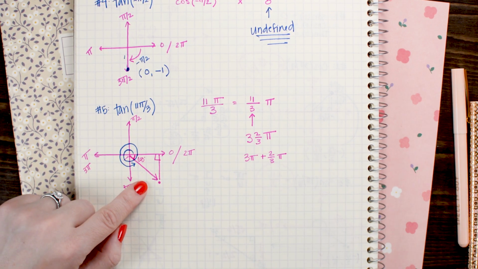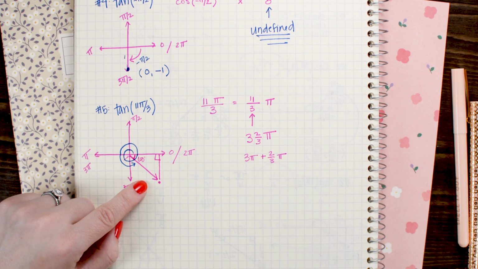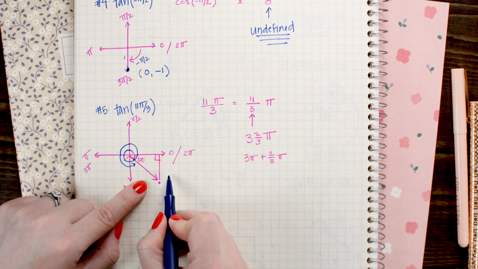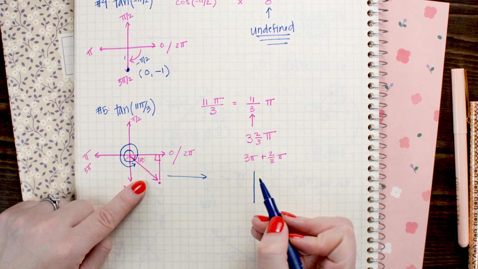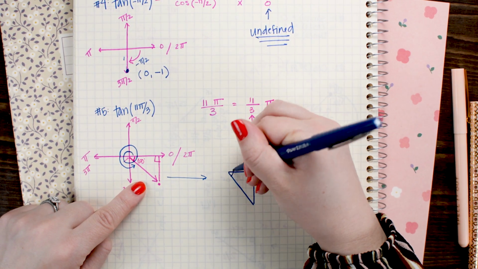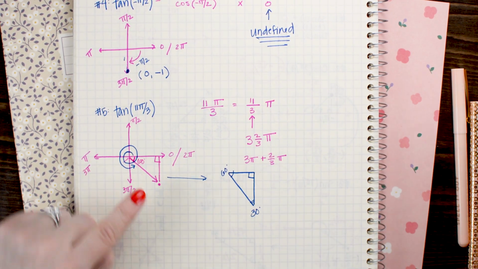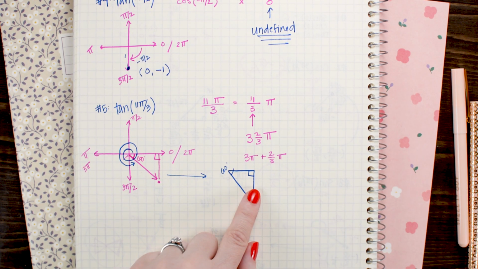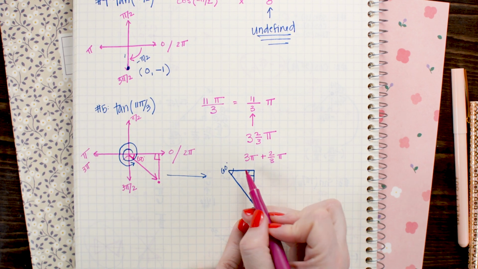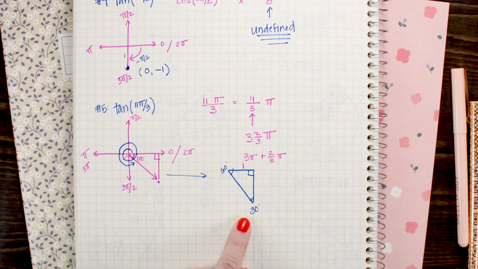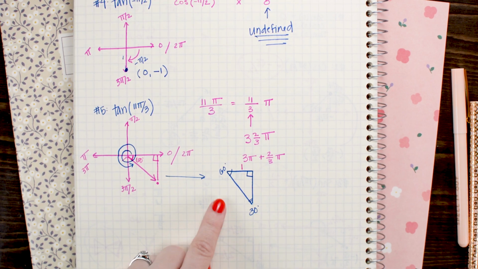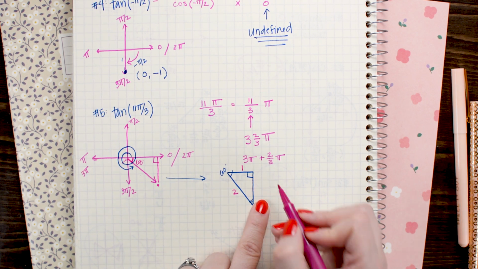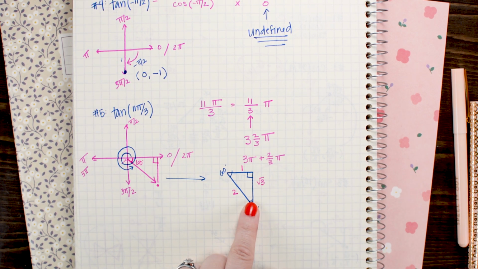I'm going to draw this triangle a little bit bigger on the side here so we have a better look at it. Next, I want to fill in my proportions for my 30, 60, 90 special right triangle. So across from the smallest angle, I put 1. Across from the largest angle, I put 2. And the in-between leg is square root 3.